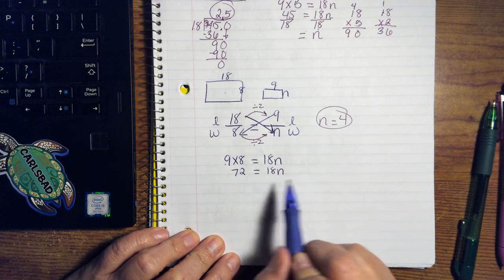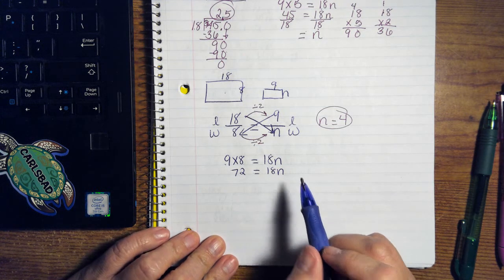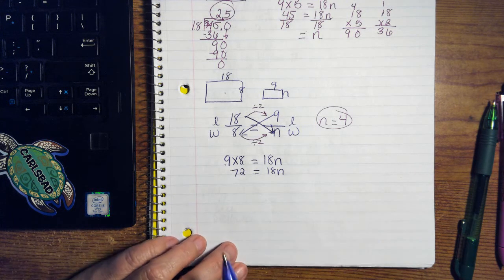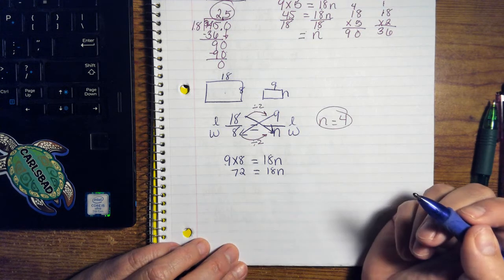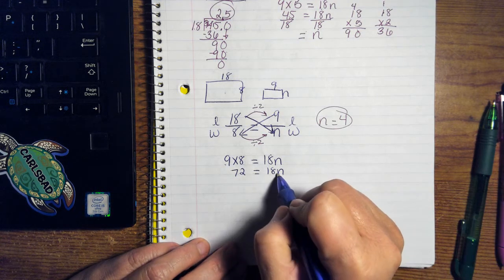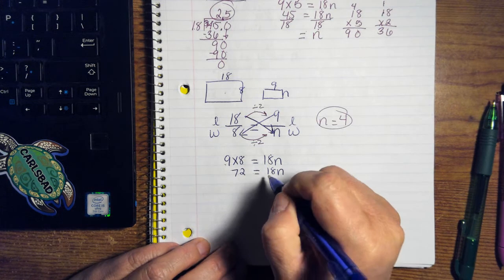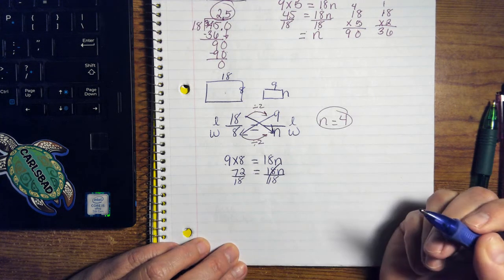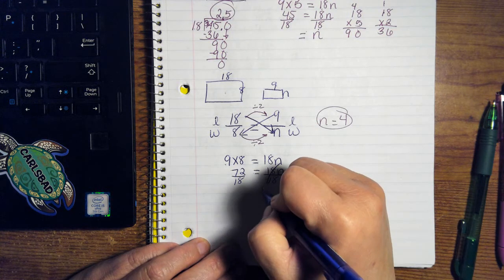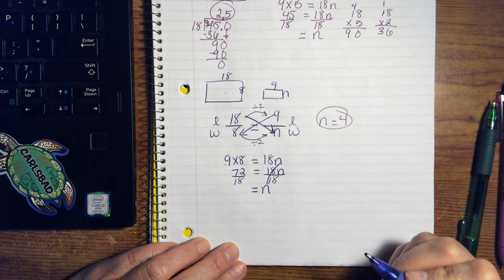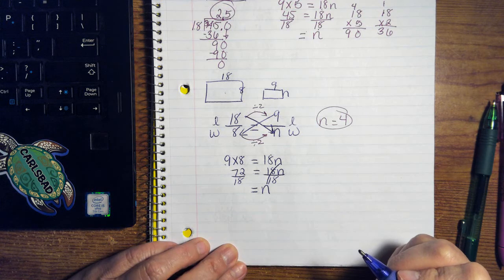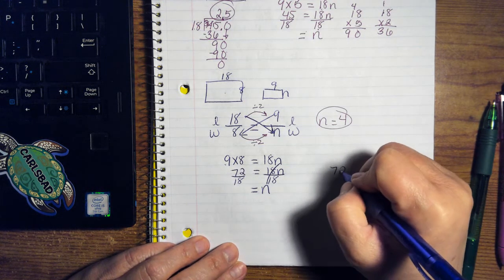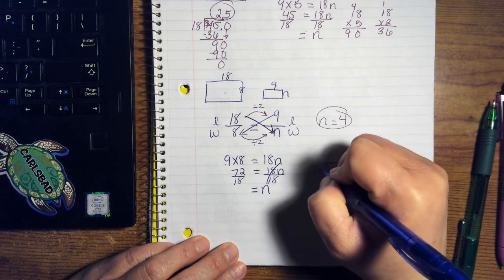My goal anytime I have a variable in my equation is to get the variable all by itself on one side of the equal sign so that it will tell me what n is. So the 18 has to go away. Right now 18 is being multiplied, so I will do the inverse operation. I will divide by 18 on both sides. 18 divided by 18 is 1, and 1 times n is just n. So now I have n is something. So now I have to do the 72 divided by 18. So 72 divided by 18.